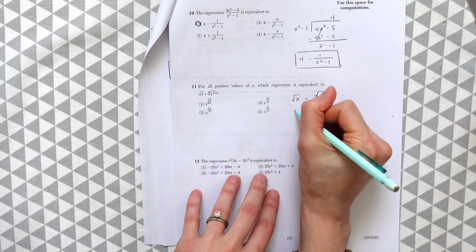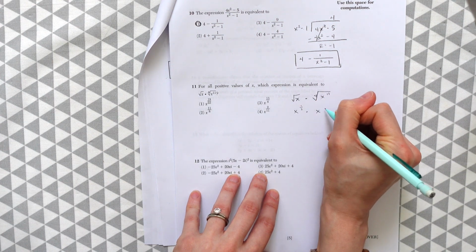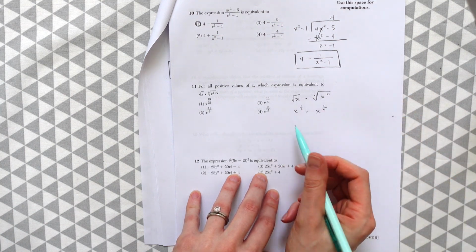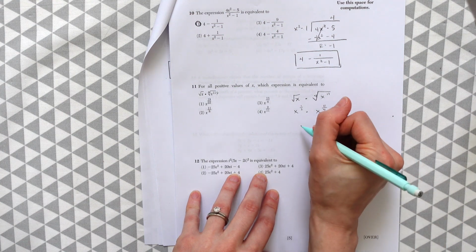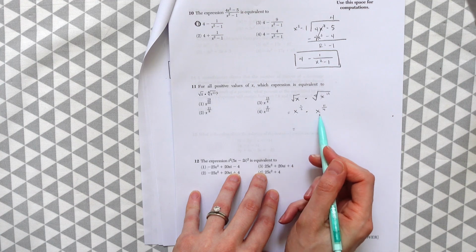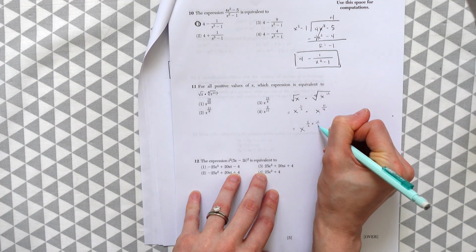So let's rewrite these. This is x to the 1/2 times x to the 11 over 4. When we're dealing with these, we can just add our exponents together. So this is going to be equal to, since we have the same base, x and x, we could just do 1/2 plus 11 over 4.